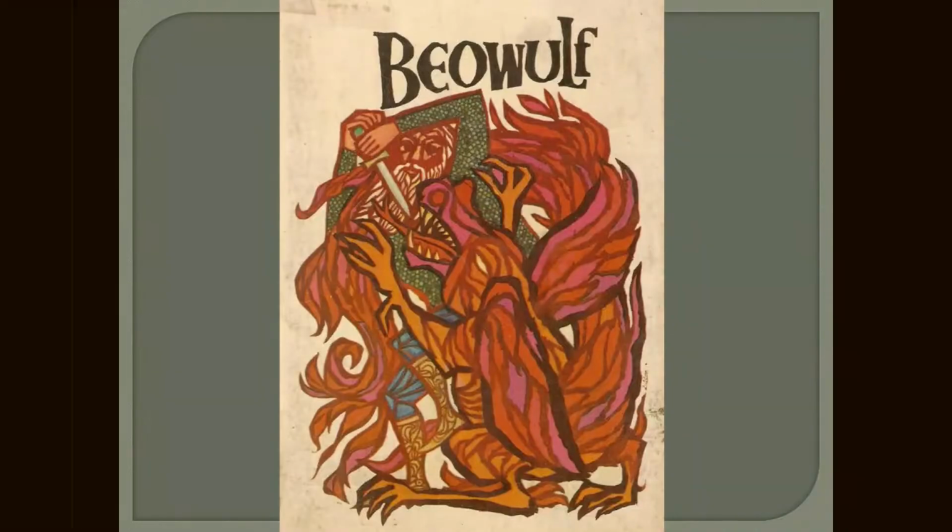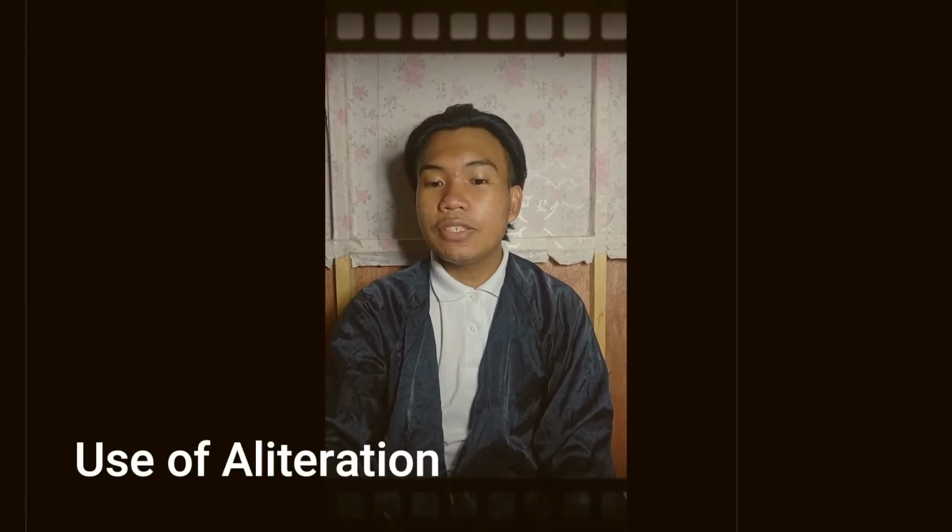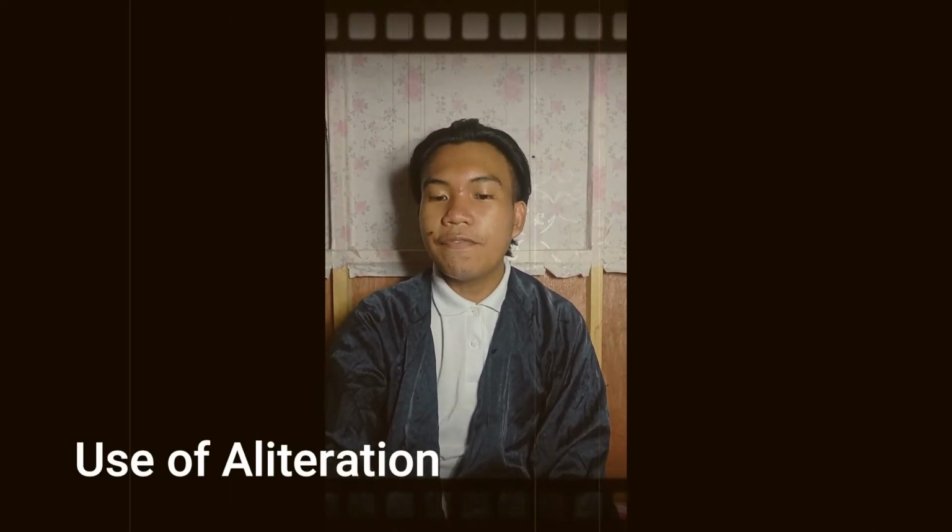Beowulf is the earliest literature, the national epic of the Anglo-Saxon, and one of the striking features, the use of alliteration. Alliteration is an alliterative verse. Certain accented words in a line begin with the same consonant sound.